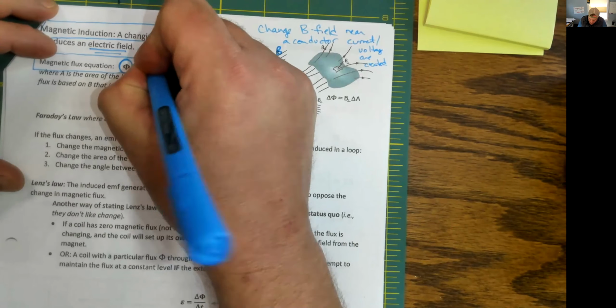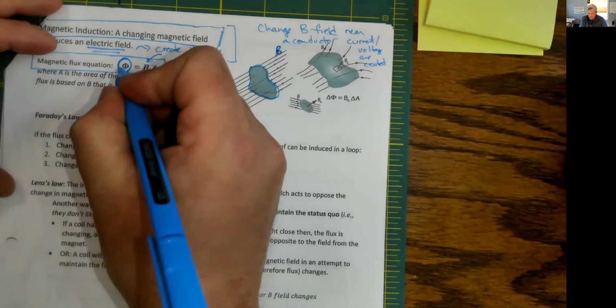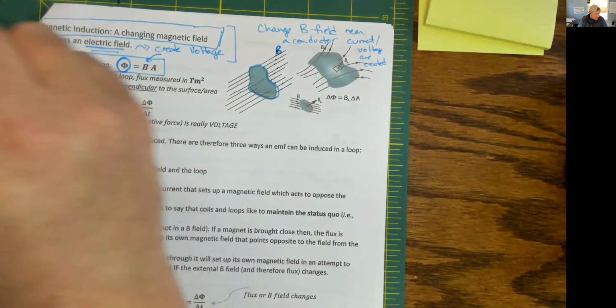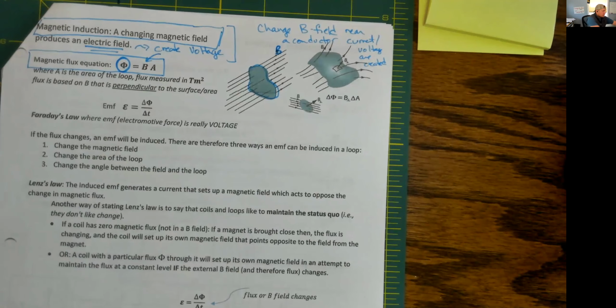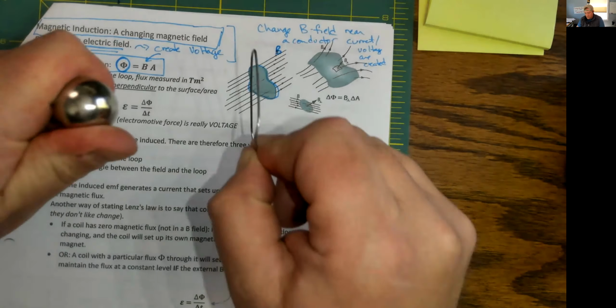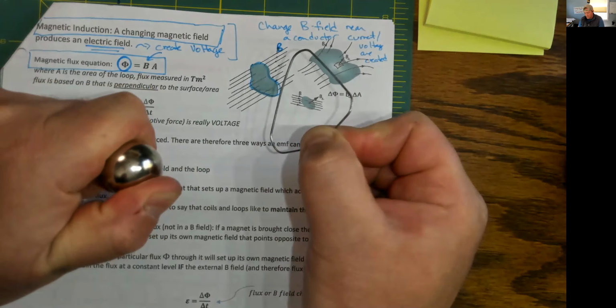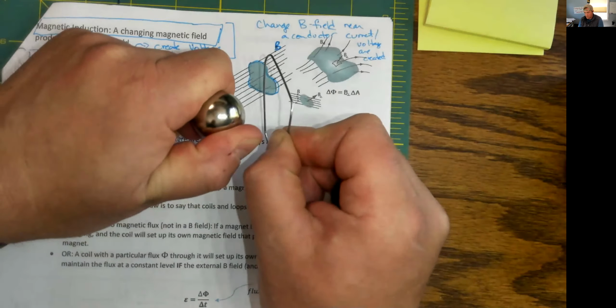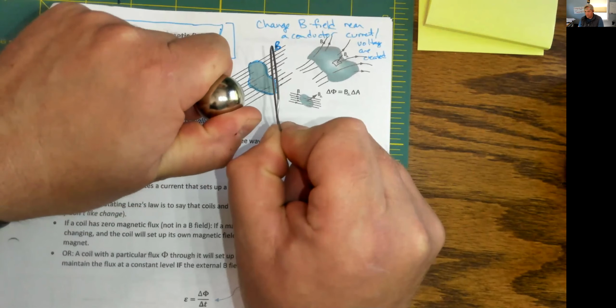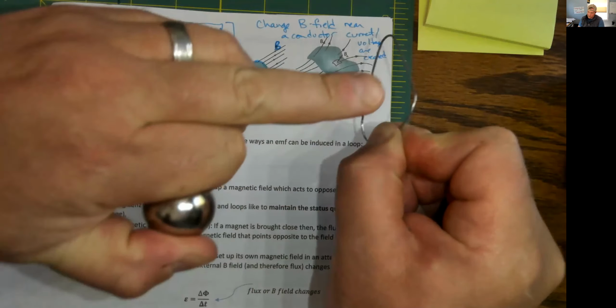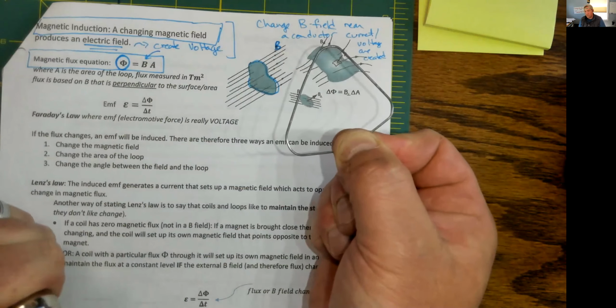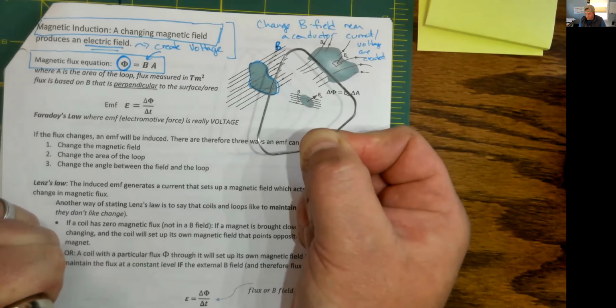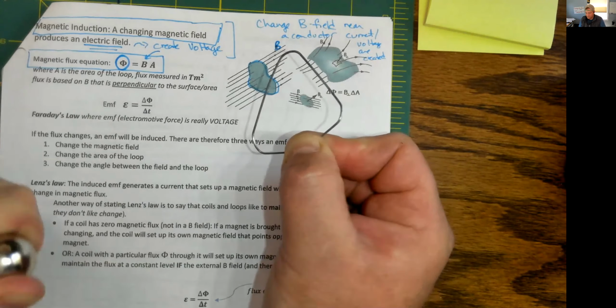Because if I change how strong the B field is, I'm changing my flux. I can also change the area of the cross section. You can see the paper clip is kind of like a triangle shape, and right now I'm holding it up vertical. So the area of that triangle could be calculated if you knew its base and its height and things like that.